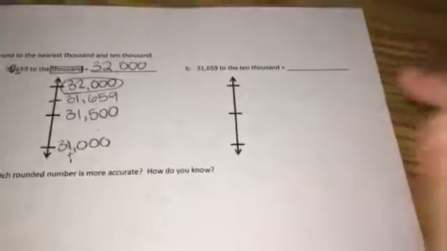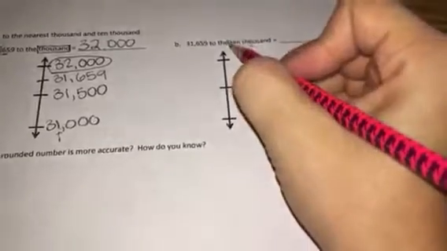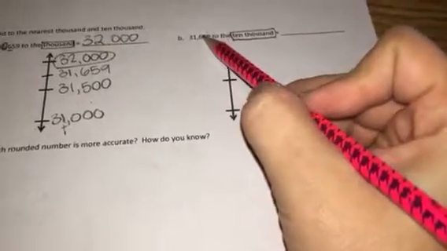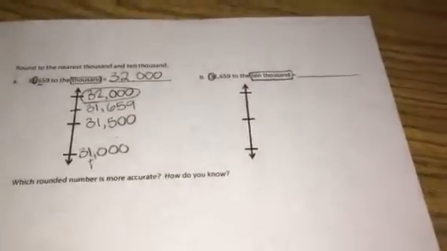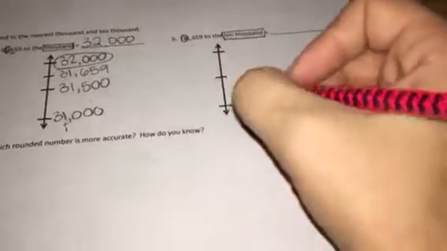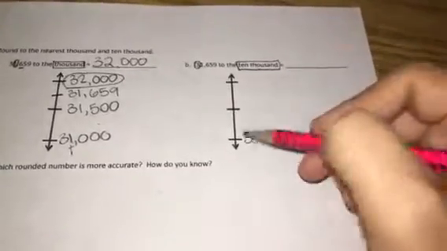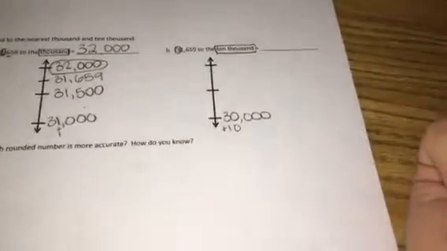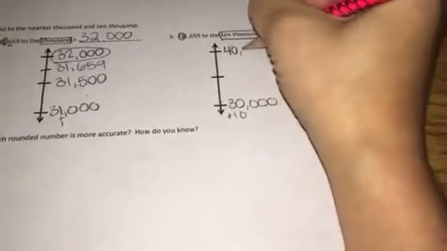Alright. Letter B, though, says to round to the nearest 10,000. So we're going back to the 10,000s. So ones, tens, hundreds, thousands, 10,000. So we're rounding here. So our starting point is going to be 30,000. If I add a 10,000, we would go from 30,000 plus 10. And 30 plus 10 is 40. So this would be 40,000.